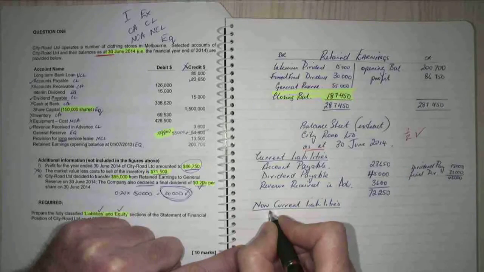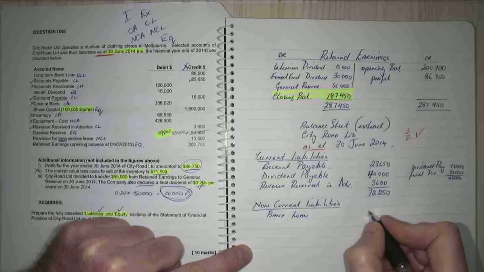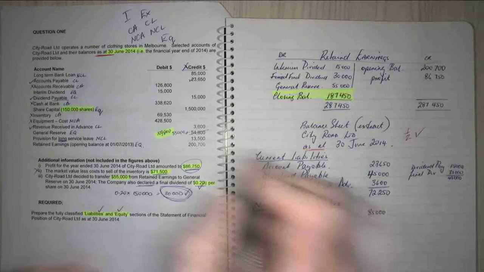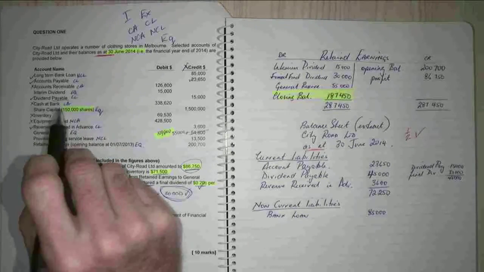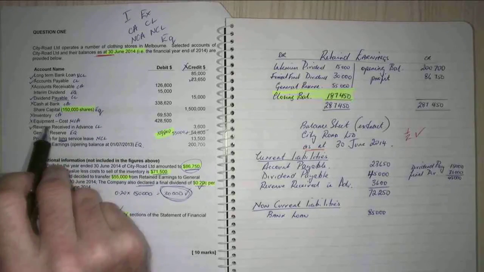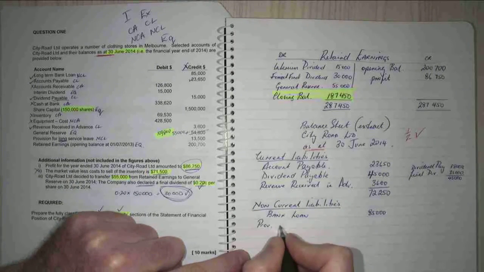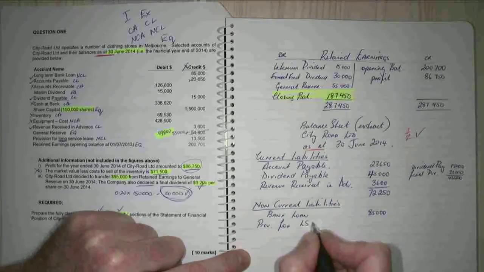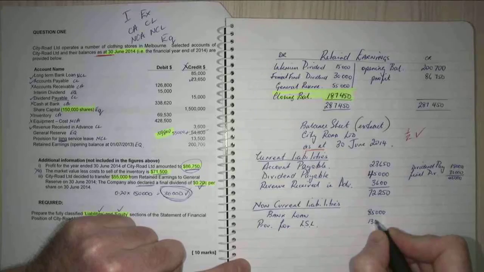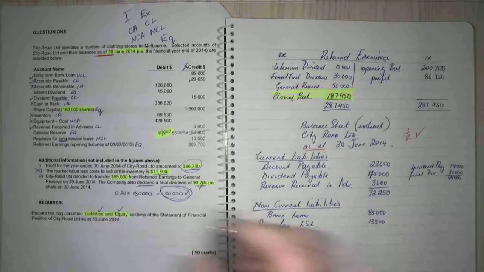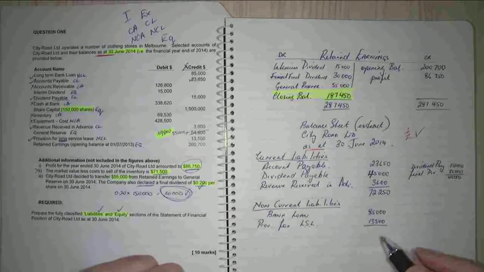So bank loan, and that's 85,000. Tick off that one. Dividend payable we've done already, share capital, what have we got? Provision for long service leave. How much was it? It was 13,500. And I don't think there were any others. Okay, so I'm going to total that off, that's 98,500.